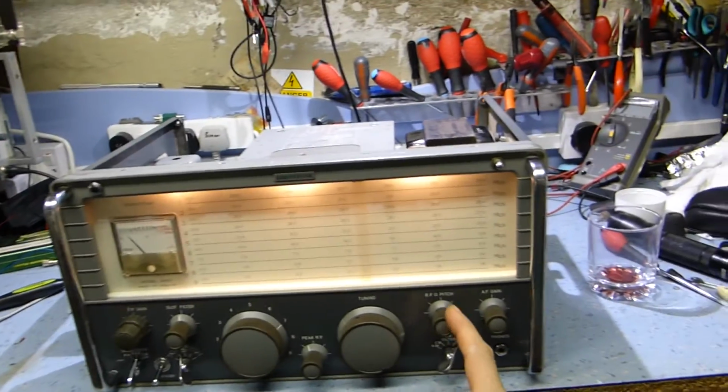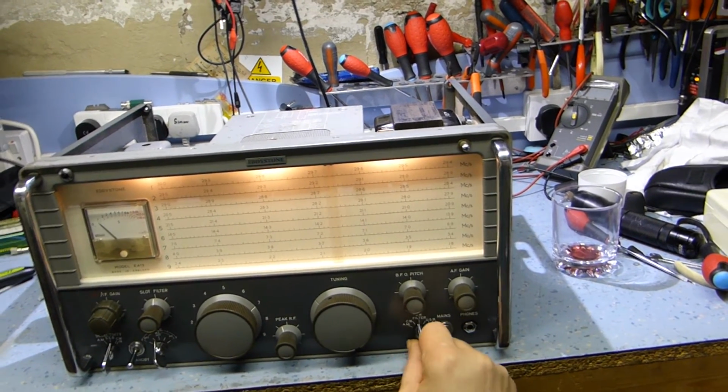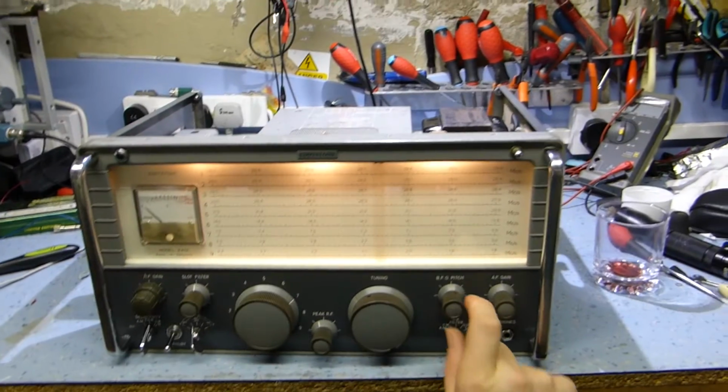As mentioned before, the BFO pitch makes no difference at all, but I can go to continuous wave and adjust it on the BFO pitch.